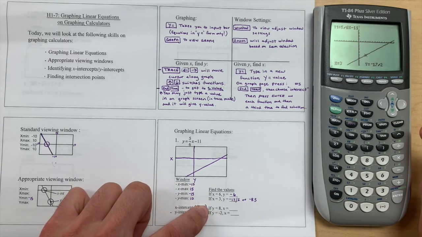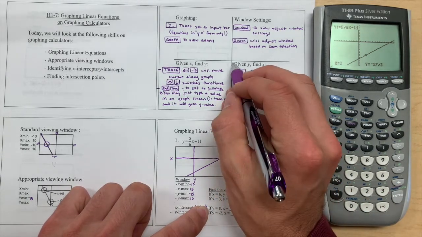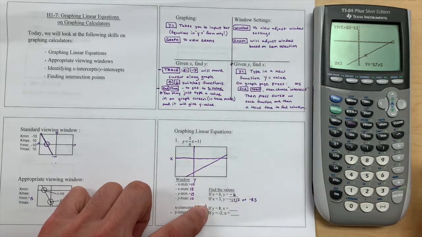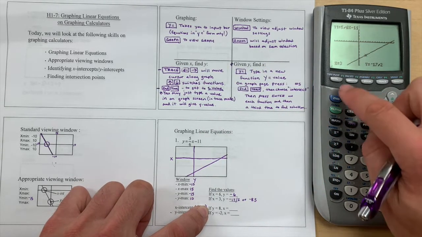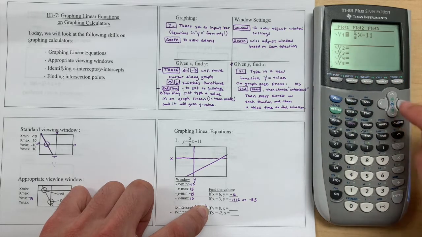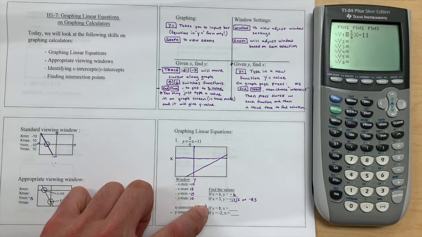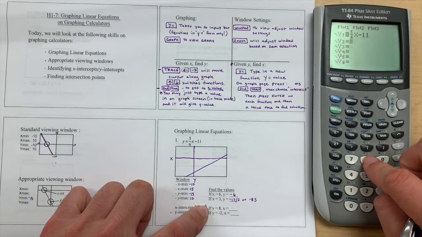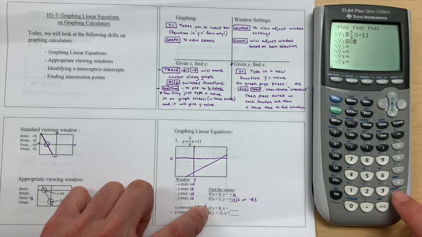Now to find when they're giving us y values, we have to do this one a little differently, and that's why I made sure we wrote this down up here. If we want to figure out if y is equal to 8, what is x? Let's go to y equals here, and go down to a new input. Let's put in y equals 8 and press enter.